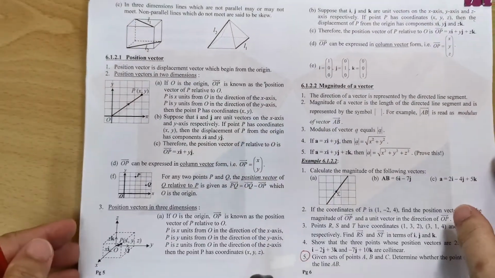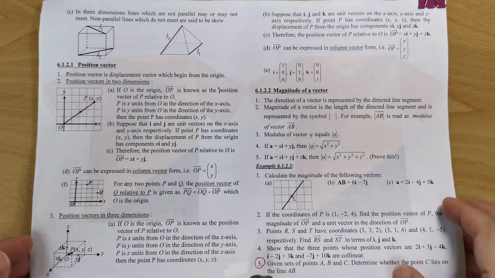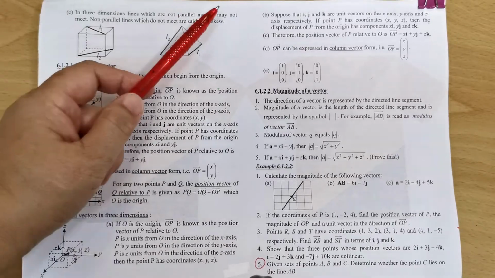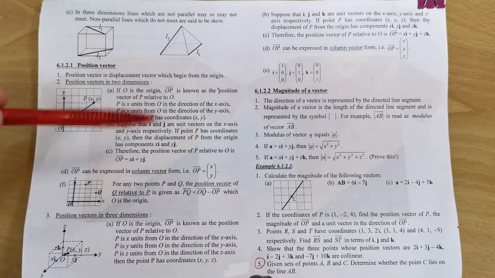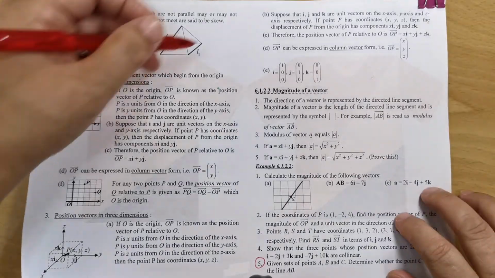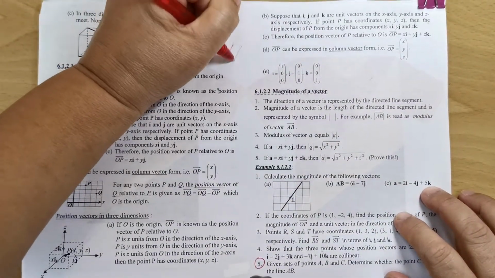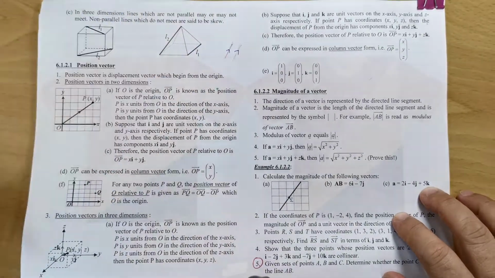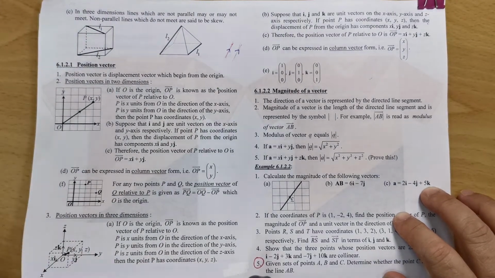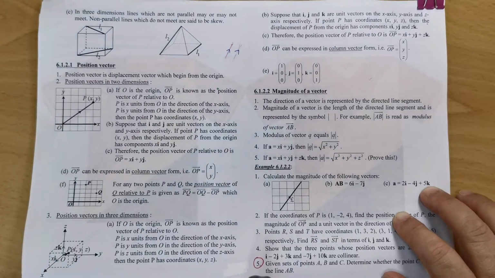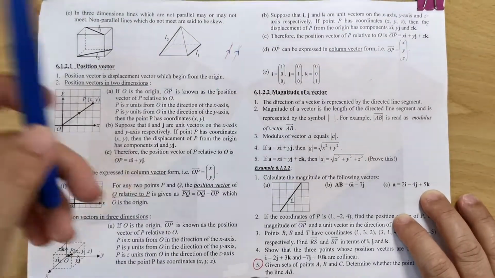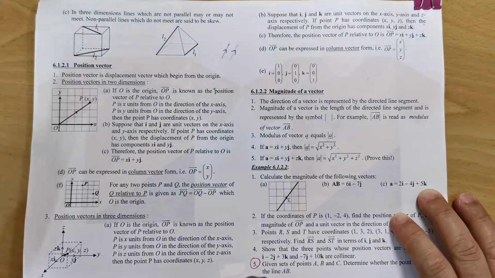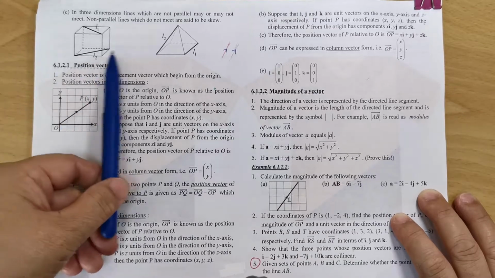Then the third concept that applies in three dimensions is that lines which are not parallel may or may not meet. In two dimensions we know what parallel lines are: let's say I have two parallel lines. Parallel lines never meet each other. But in three dimensions, there are lines that are not parallel, meaning not the same direction, but they also never meet each other. So these are the two examples.